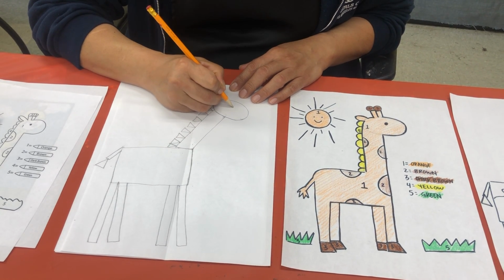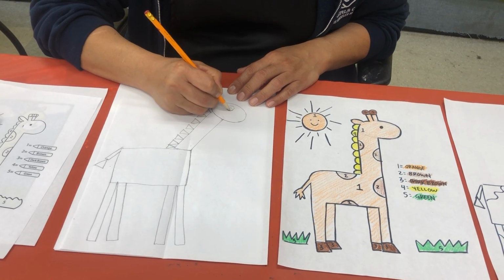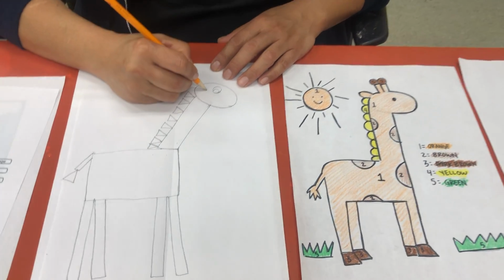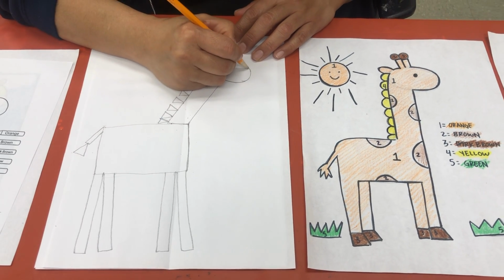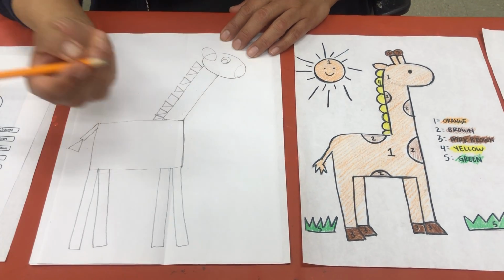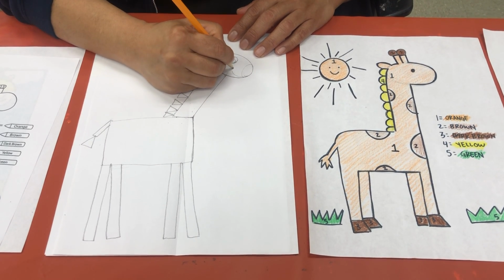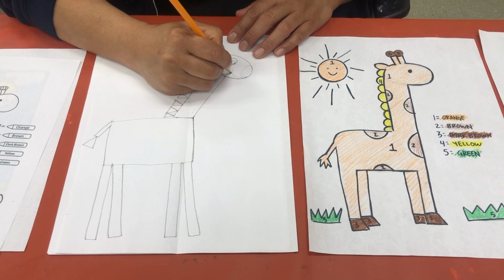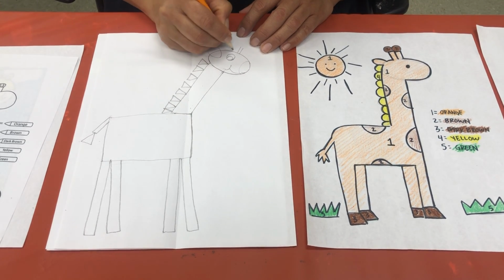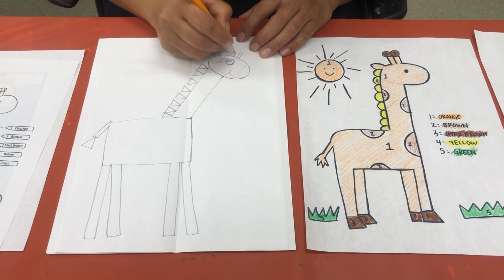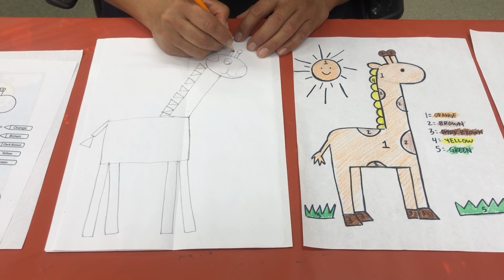Now, right here, let's do a circle for the eye and another small circle for the eyeball. The ear is another oval, and then right here is the nose and the mouth. But also feel free to make curvy lines, two curvy lines, that imply that the giraffe is smiling. All giraffes have two little horns on the top.